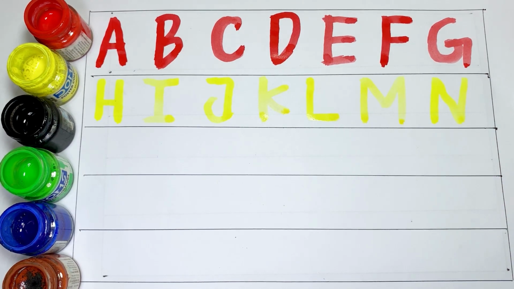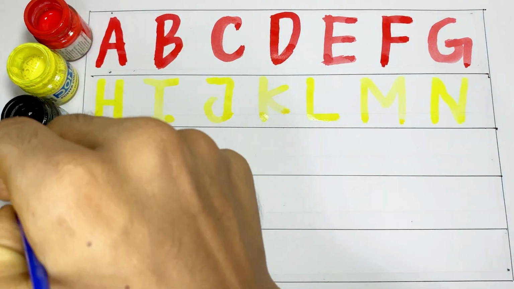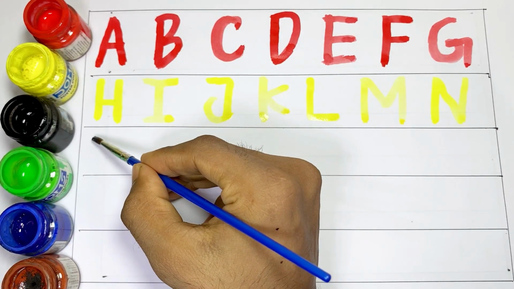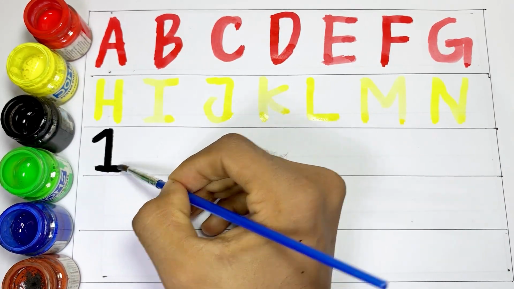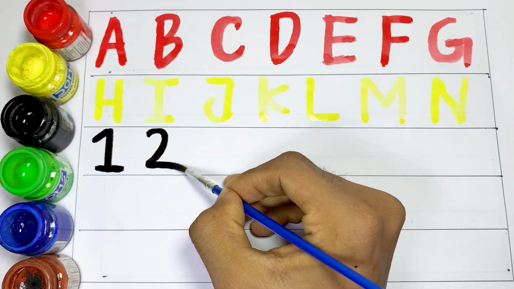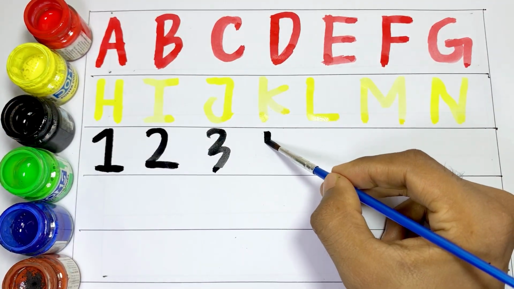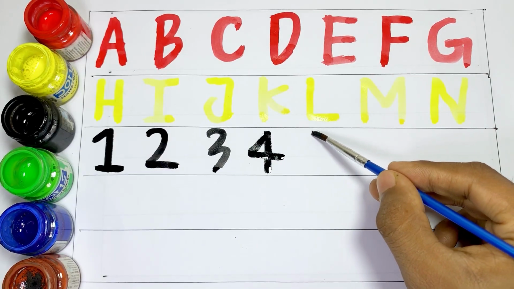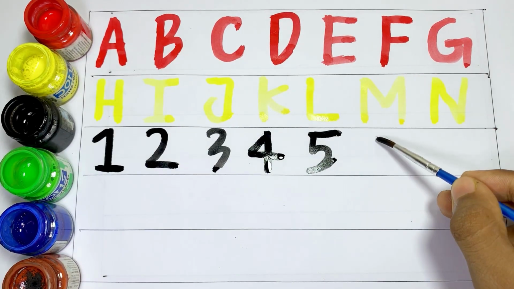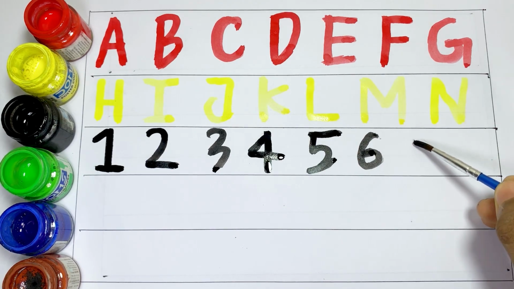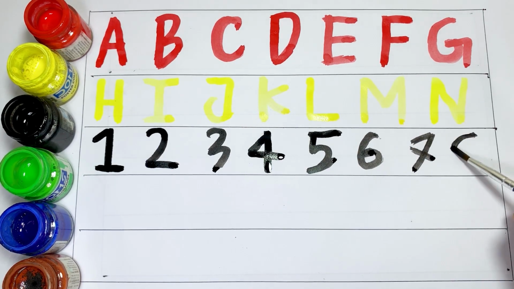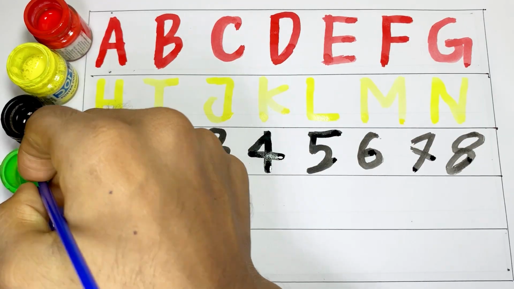Kids, now you draw numbers. And first you draw 1 and use black color. 1, 2, 3, 4, 5, 6, 7, 8. Kids, now you draw 9 and use green color.